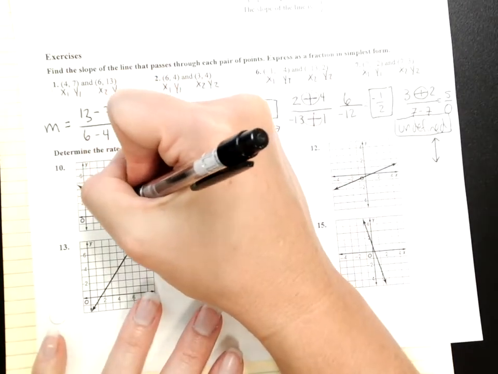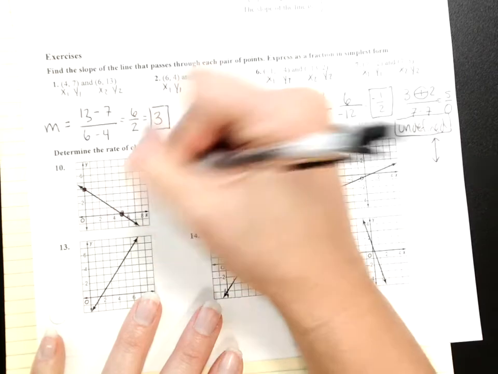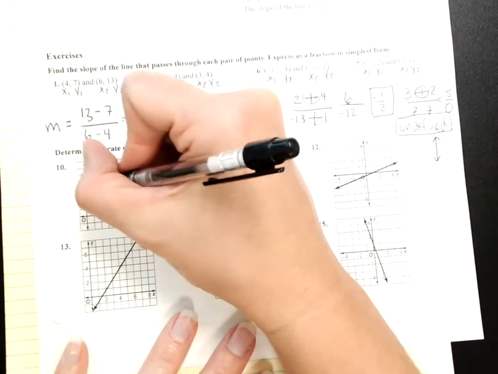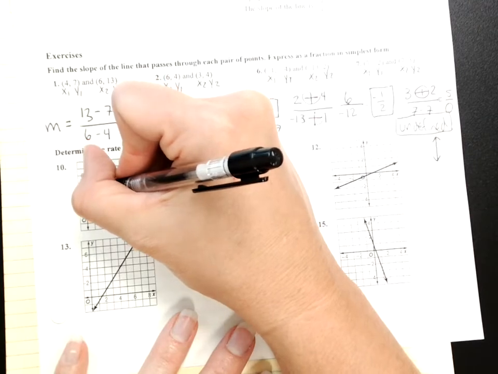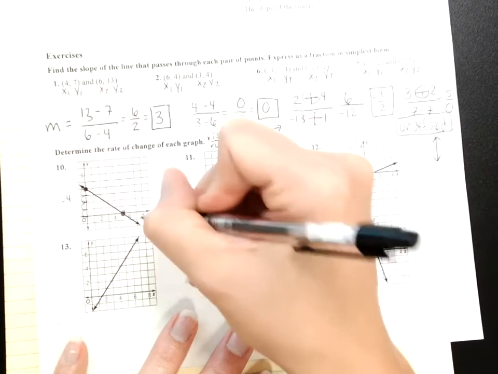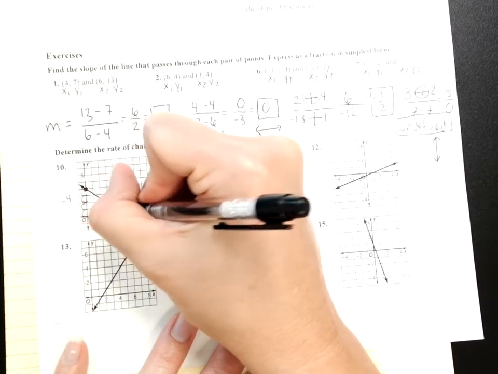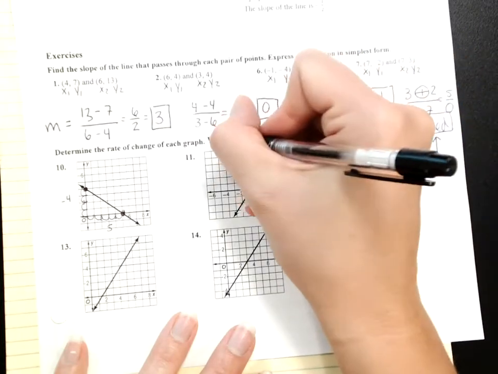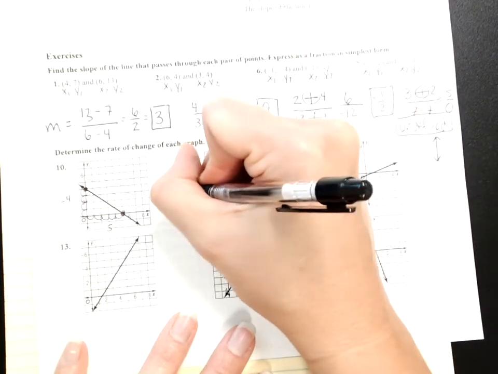There might be a few in here, but I'm just going to go ahead and say it's that one right there because there aren't a few in there. Again, rise. I go down 1, 2, 3, 4. That's a negative 4. Run 1, 2, 3, 4, 5. Your slope, rise over run, negative 4 over 5.